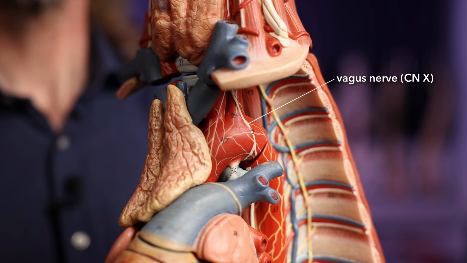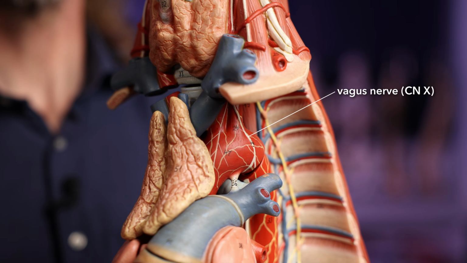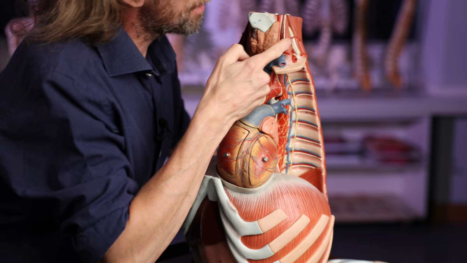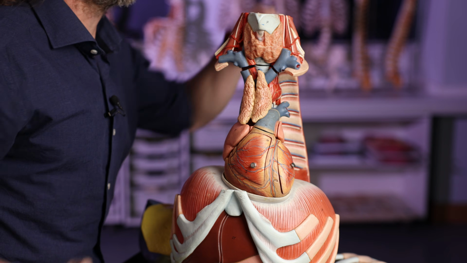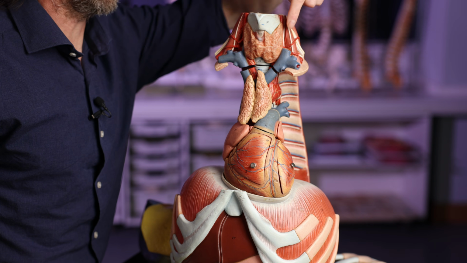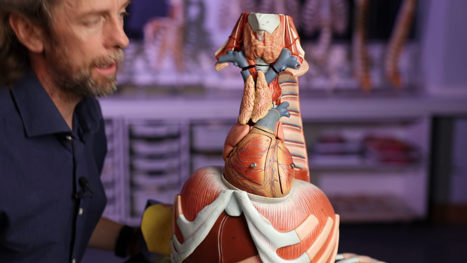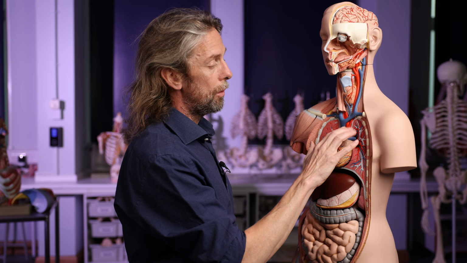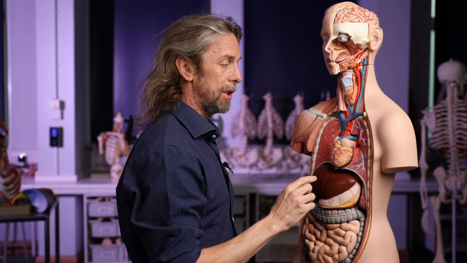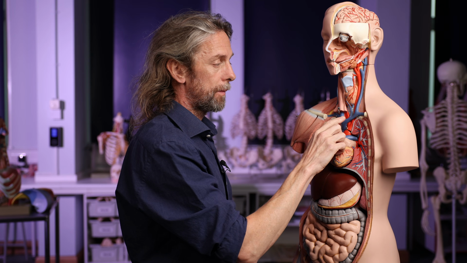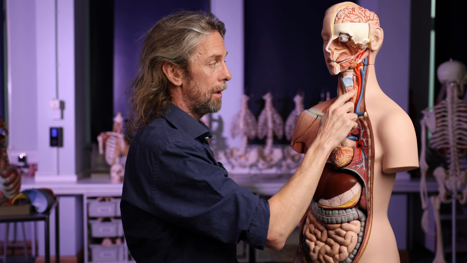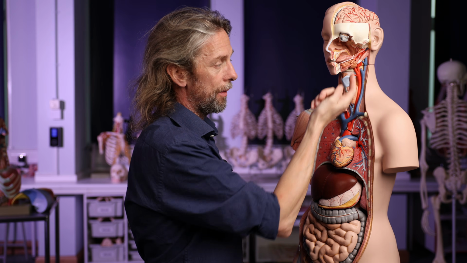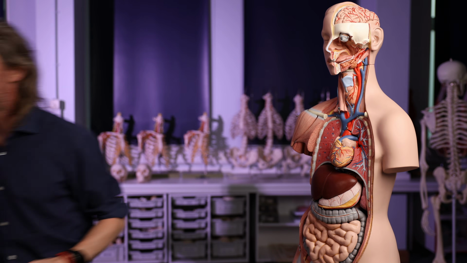So the vagus nerve will then run up here with the common carotid artery and the internal jugular vein and run up the neck back towards the brainstem, right? The vagus nerve is cranial nerve 10. So the vagus nerve and the glossopharyngeal nerves, cranial nerves 9 and 10, they are the sensory limbs, the afferent limbs of this chemoreceptor reflex.